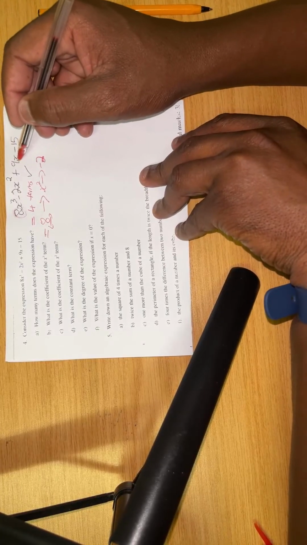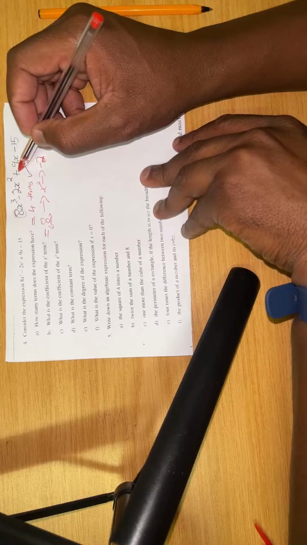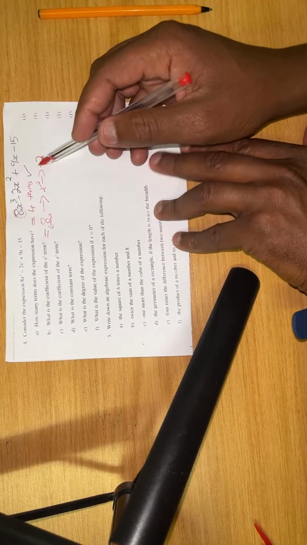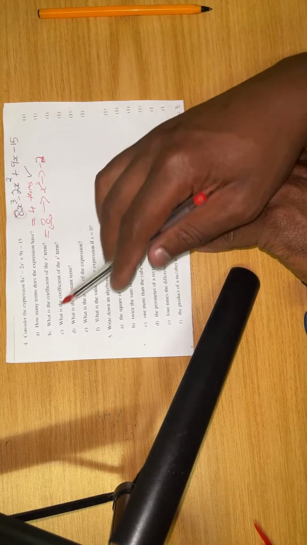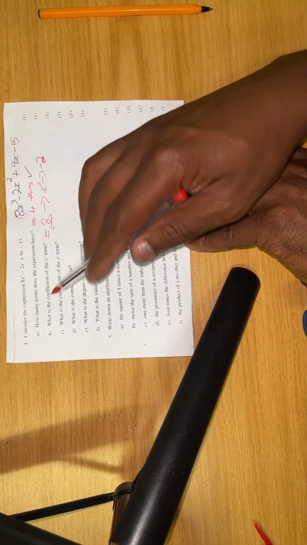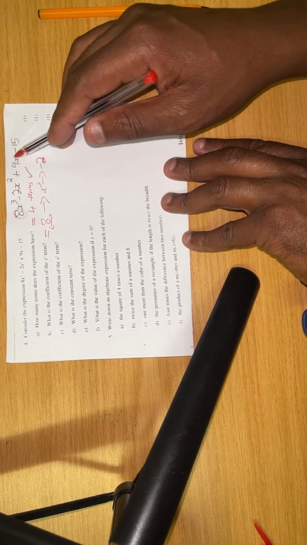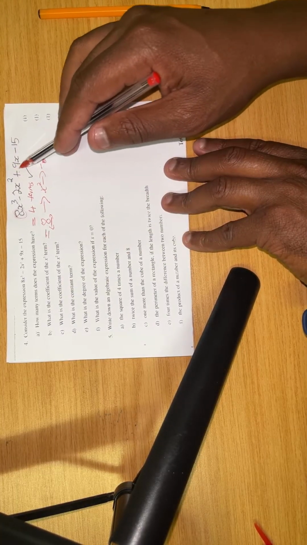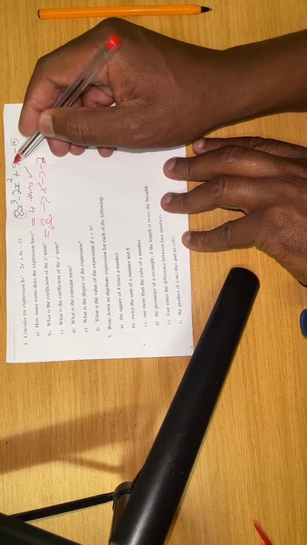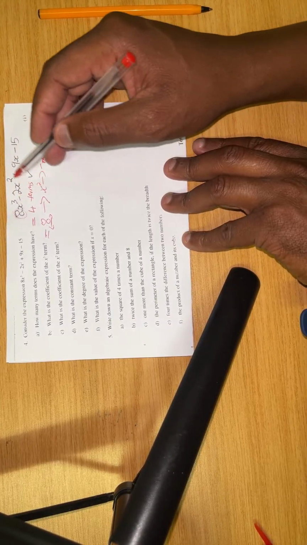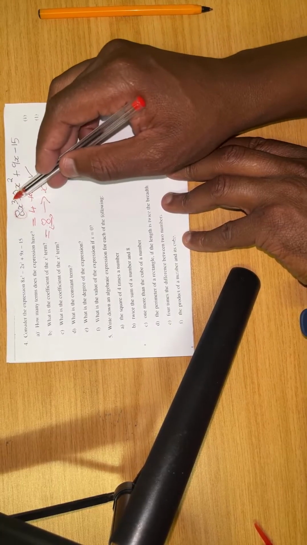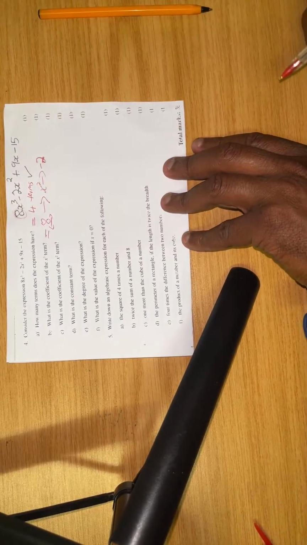The coefficient of x is 9, right? Because it's positive 9. It goes with its sign. So if they require you to write the coefficient of x, the answer will be 9. But the coefficient of x squared will be negative 2. The coefficient of x cubed will be positive 8.